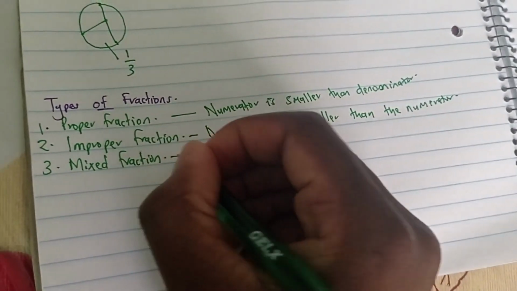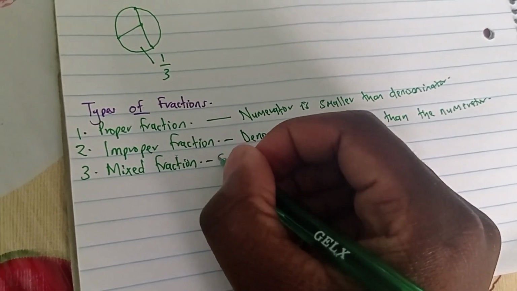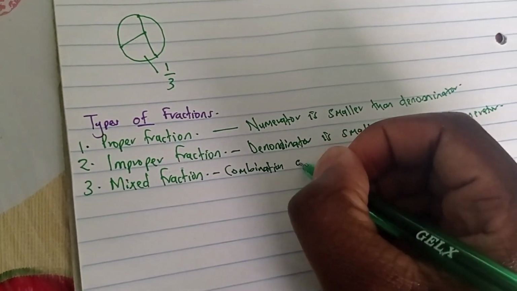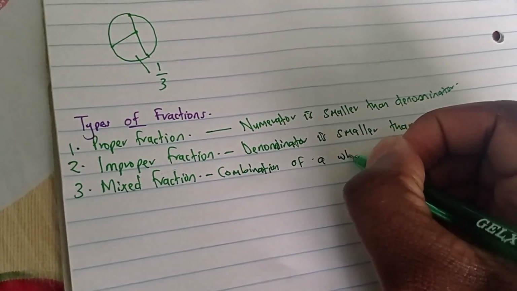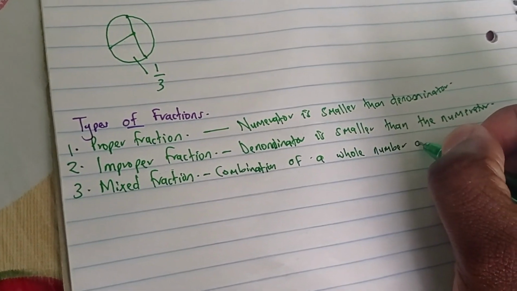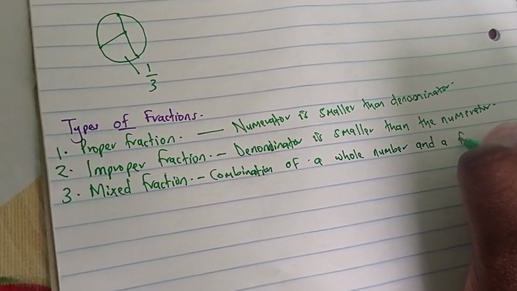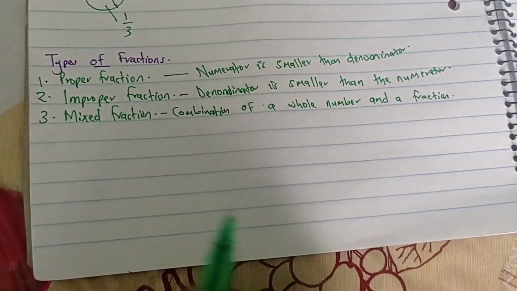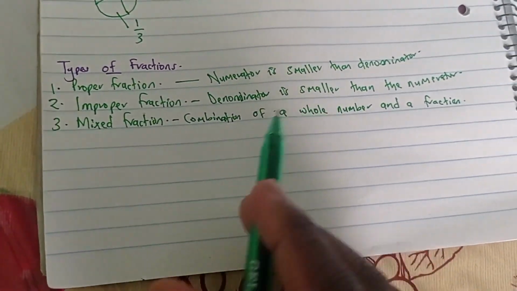Then the last one, a mixed fraction, is a combination of a whole number and a fraction. So that's why it's called a mixed. It's a mixture of a whole number and a fraction.